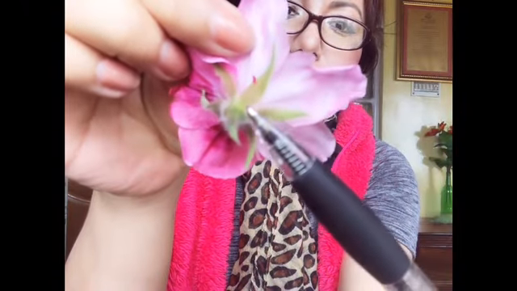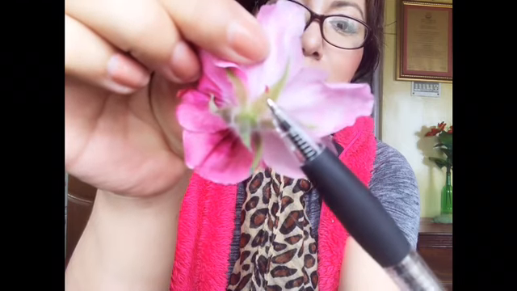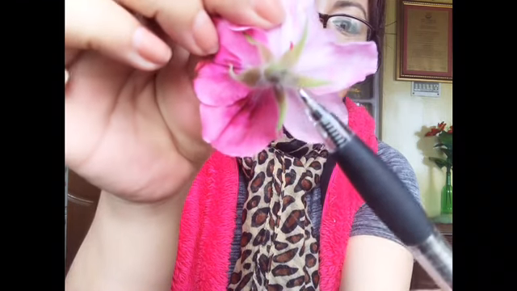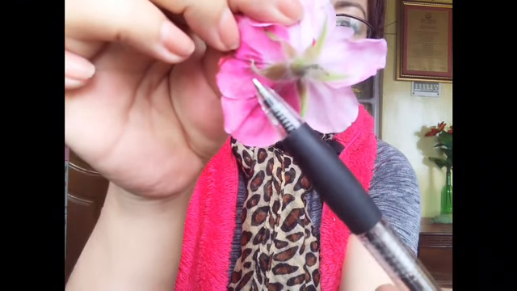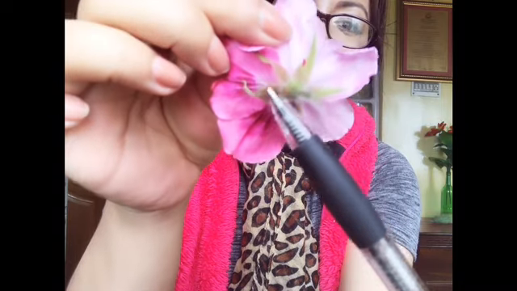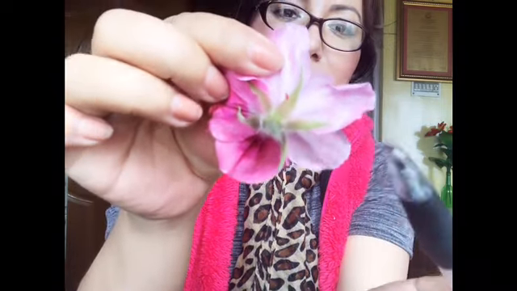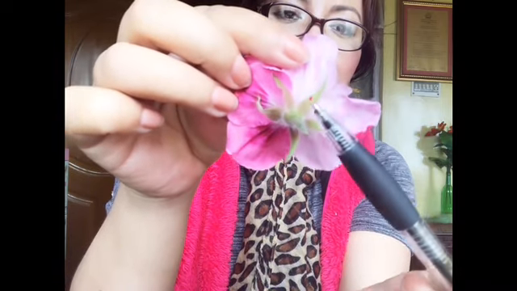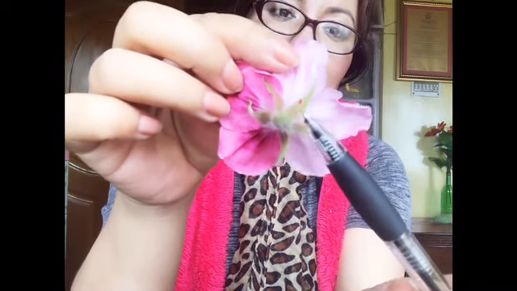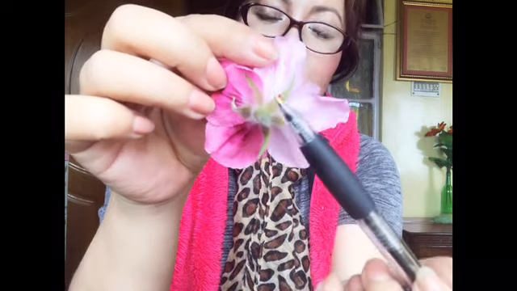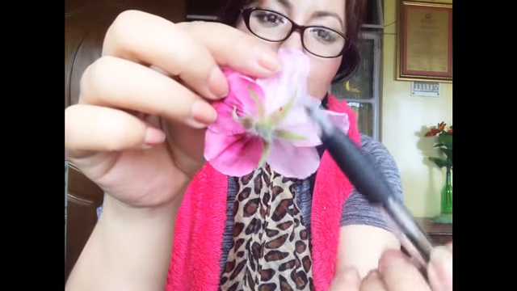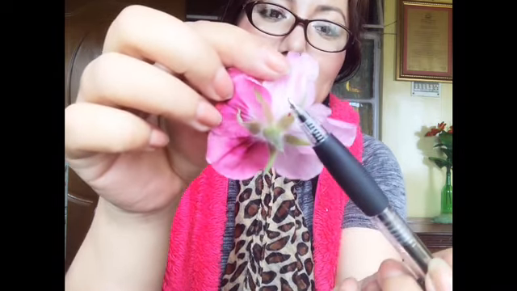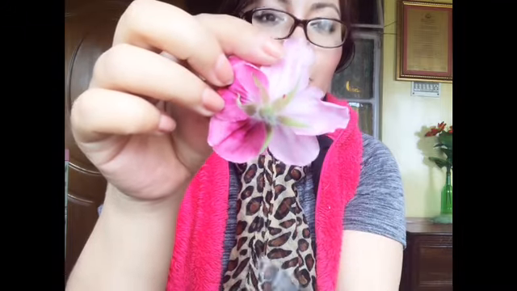Okay, so this is the outermost part, which is green in color, and it has five leaflets, which are known as sepals. Now this is usually green in color. Why? Because it helps in preparation of food for the flower, you can see. And the main function is protection.